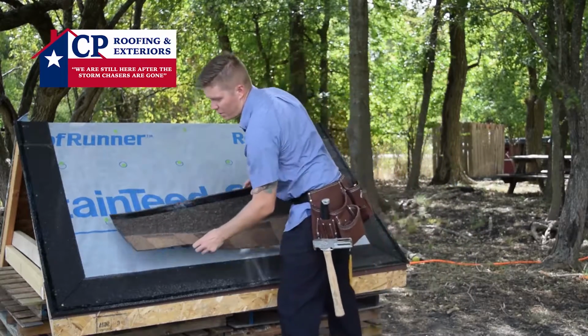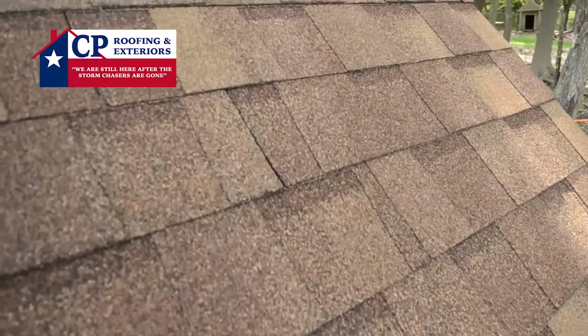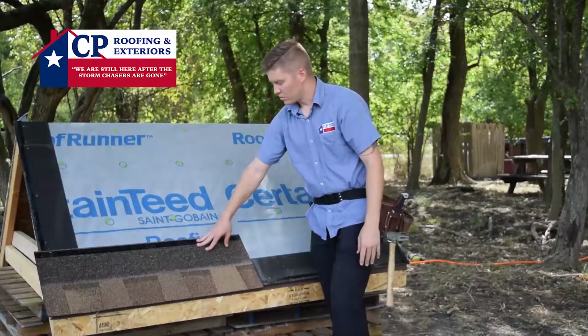All the shingles start at the bottom and overlap up, just like everything else on your roof system, to make sure that the water runs over and all the way off your roof system. So let's get down to putting them on.